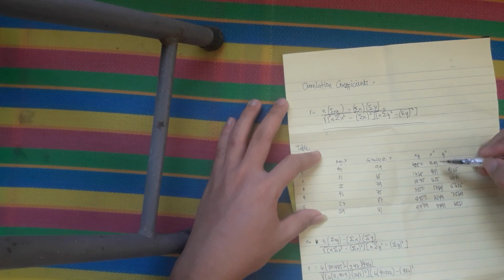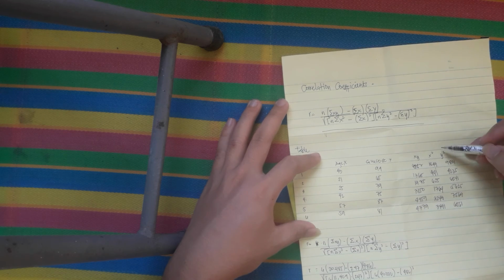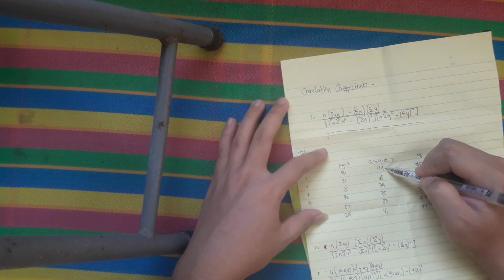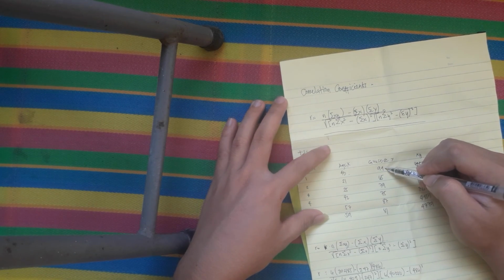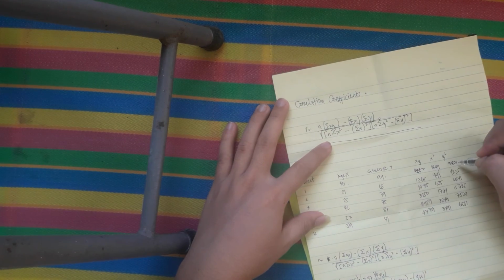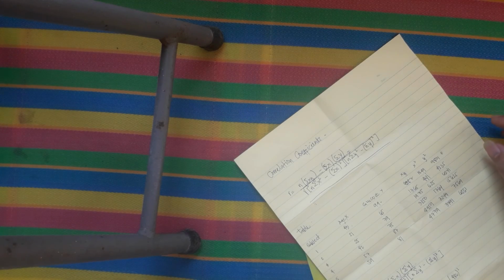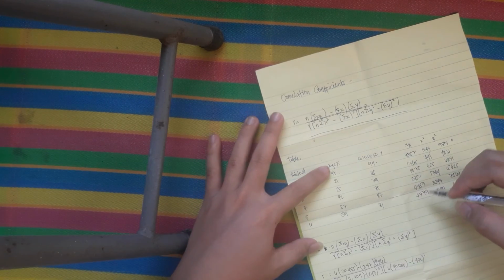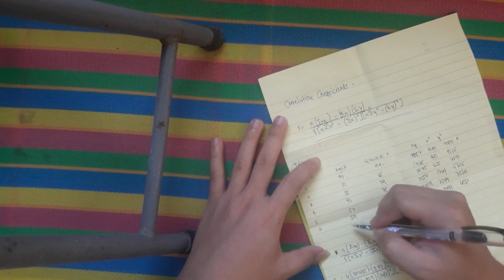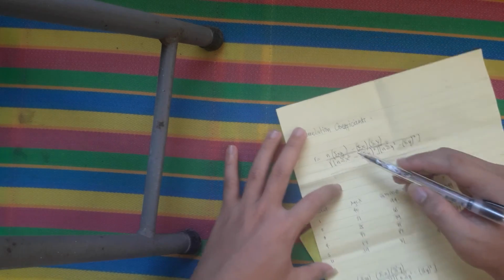It is the same for y squared: we multiply it by itself, or take the square, so we can get the y squared column.